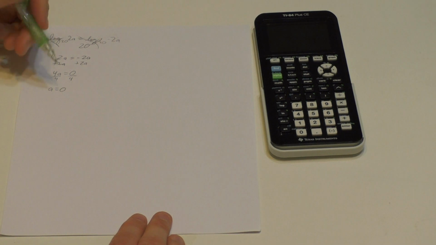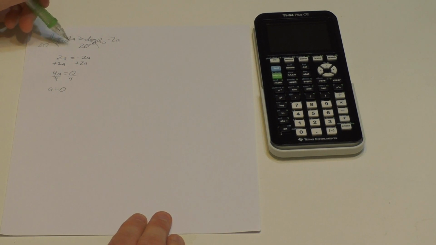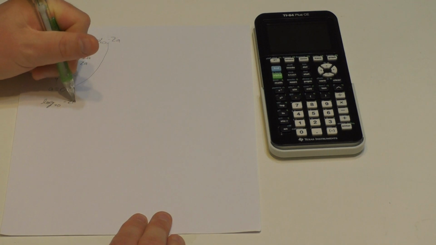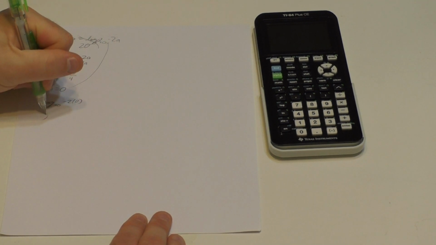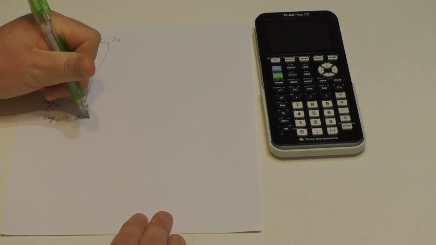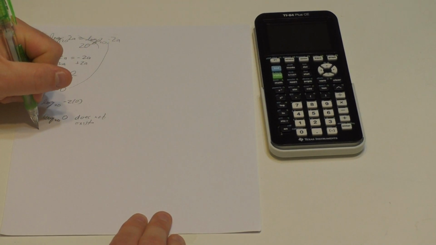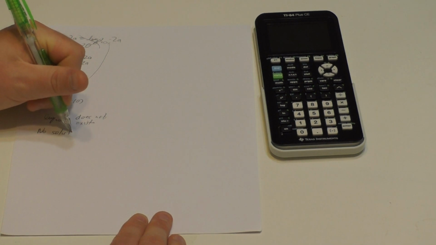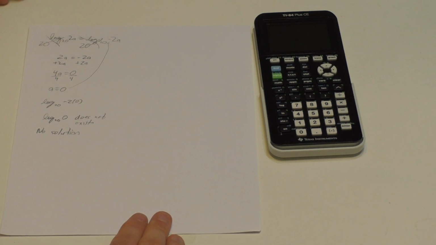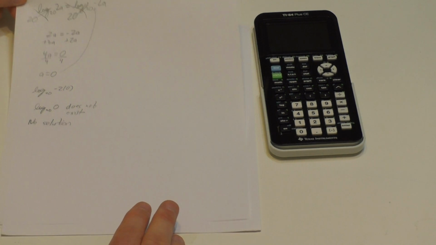Uh-oh, that's a problem. That means that if I plug this back in, I would get log base 20 of negative 2 times 0, which is log base 20 of 0, which does not exist. Okay, that doesn't exist, so we actually have no solution here. So this is important that you need to check to see whether this will work, okay? Whatever answer you get, you need to plug it back in and check and make sure you don't get a 0 or negative number, okay?